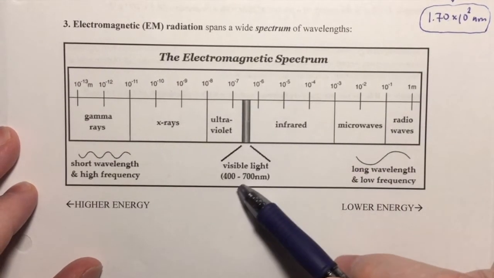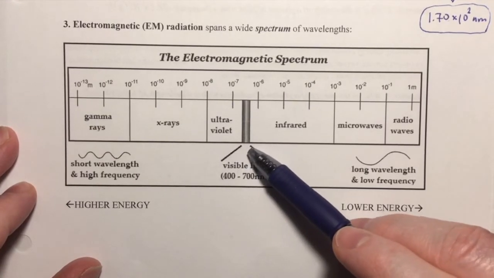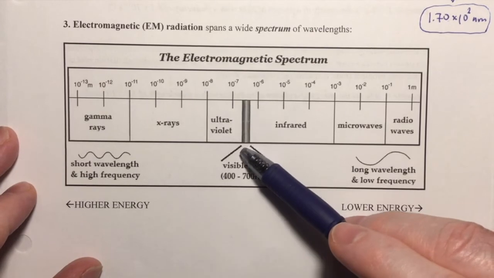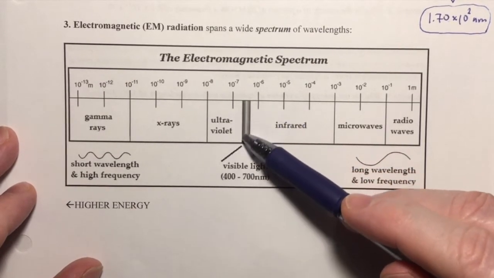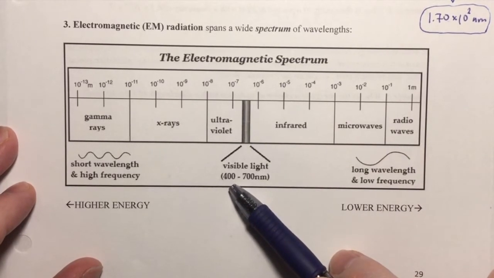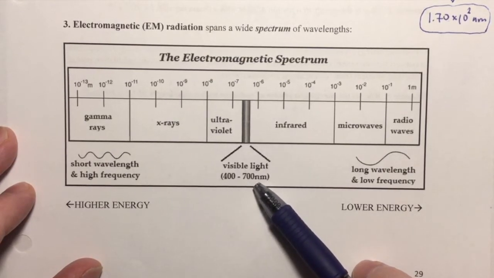Well, you notice right here in the middle, I have visible light. All of the visible colors that we can see, the colors of the rainbow, that is visible light of wavelengths that fit in this narrow little band right here. The visible light that we can see typically ranges between 400 nanometers and 700 nanometers.